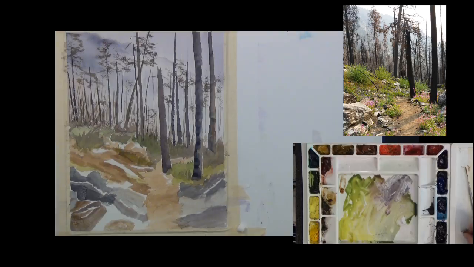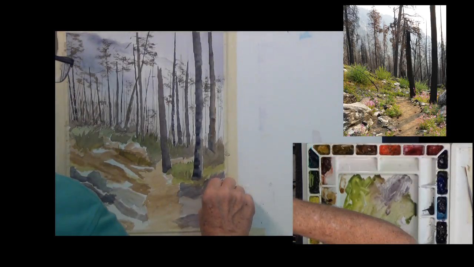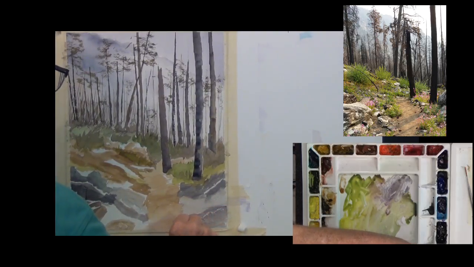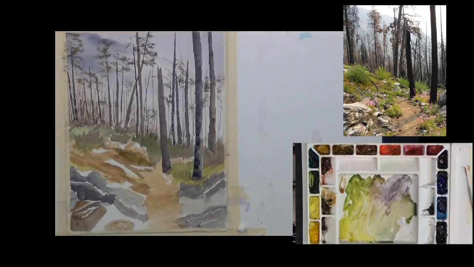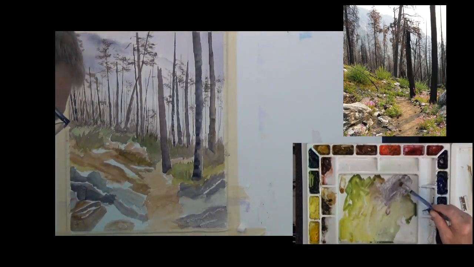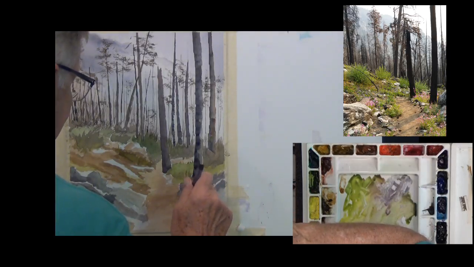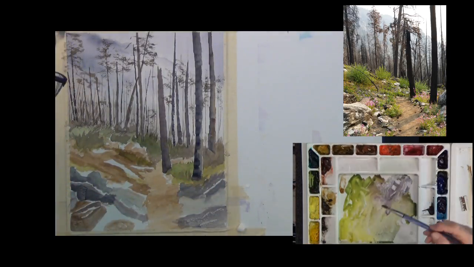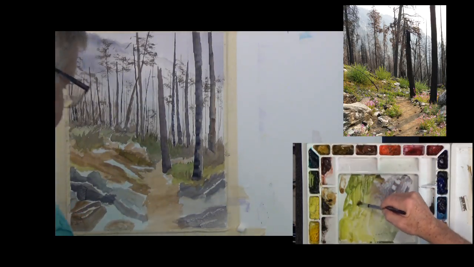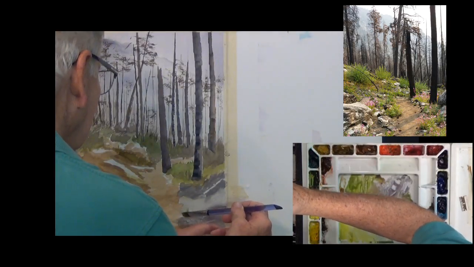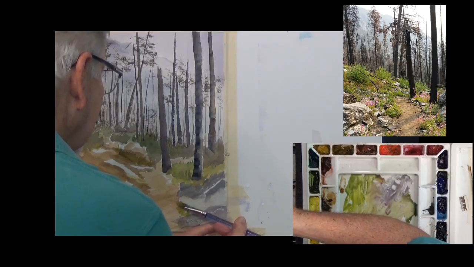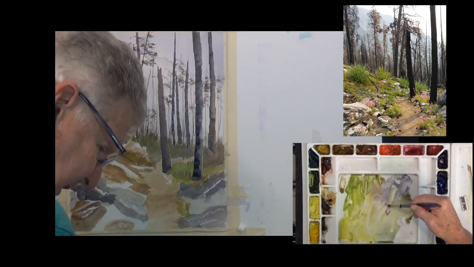Okay, come back here and get a little bit of a scraping going on. That's all too dry. This is about right, maybe. Yeah. All right, now we got a bunch of these grasses and stuff all growing in here. We're coming out over the hiking trail. Pick up some darks.